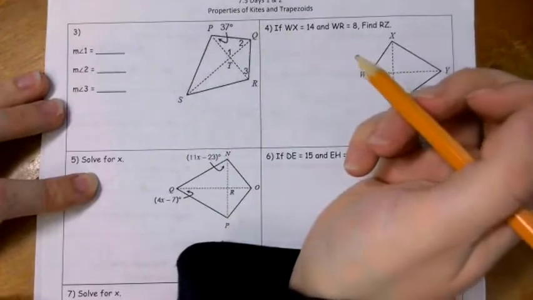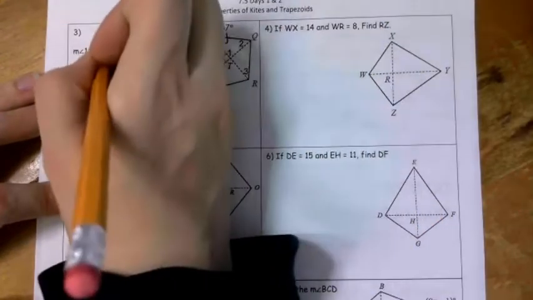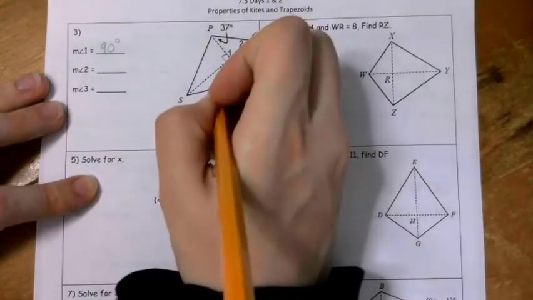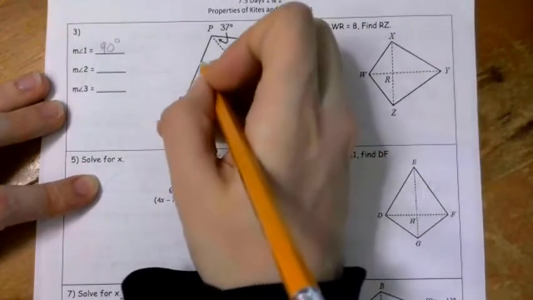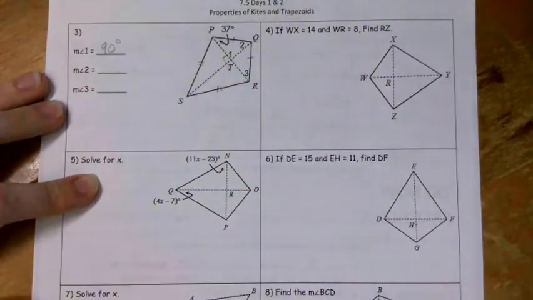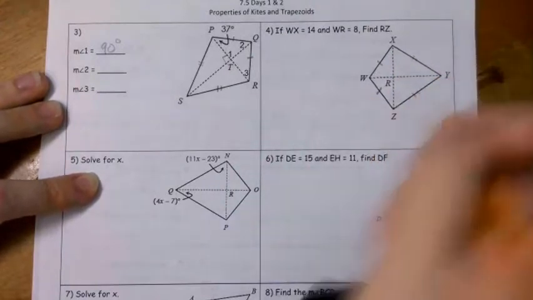Well, we know with kites that the diagonals intersect at a perpendicular. So angle 1 I know is 90. No matter what, I know it's 90. Also, looking at this, I can assume, because I'm told it's a kite, that these two are the ones that are congruent and these two are the ones that are congruent. So you can mark those right off the bat. Because I am told it's a kite, I can do that.